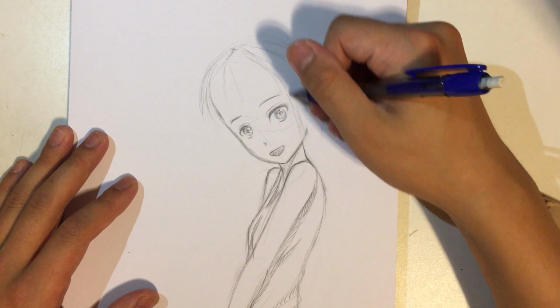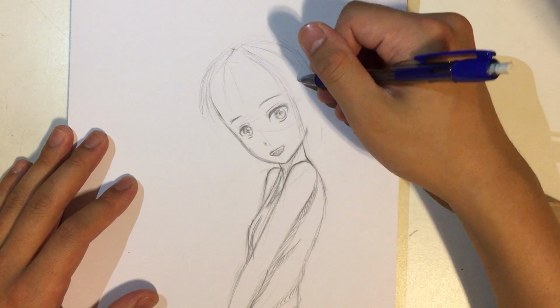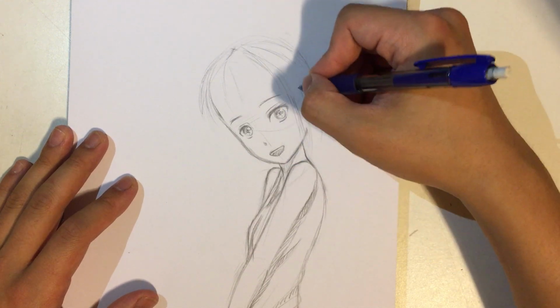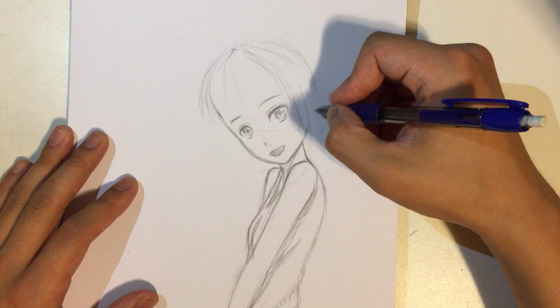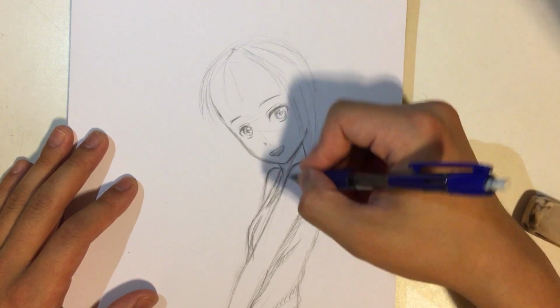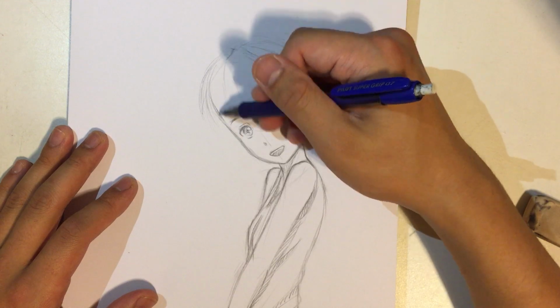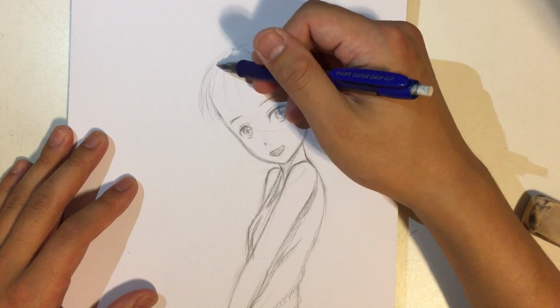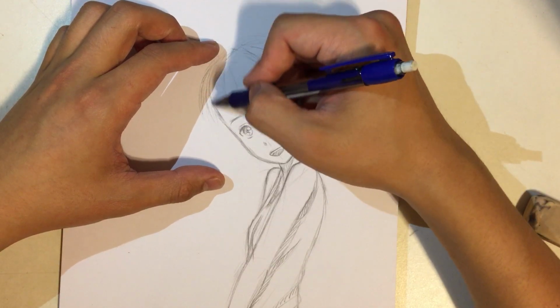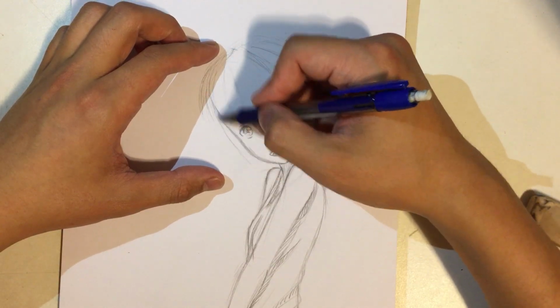Okay, so basically every single line that I draw follows this flow of hair. Just remember, every line is coming out from this point and around the head. Even if it's behind the head, it should still follow this line.